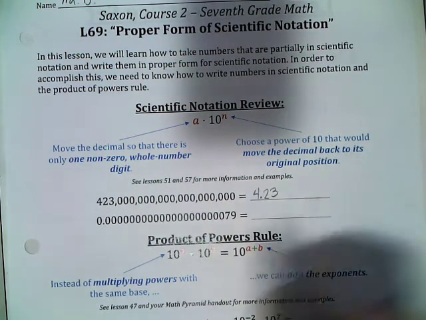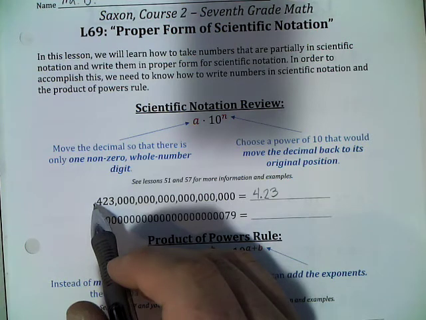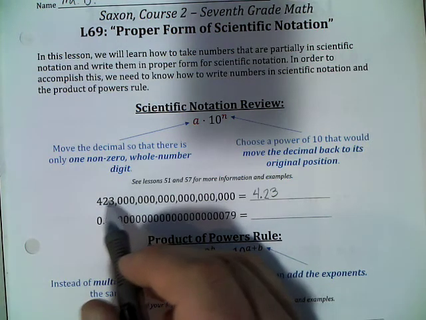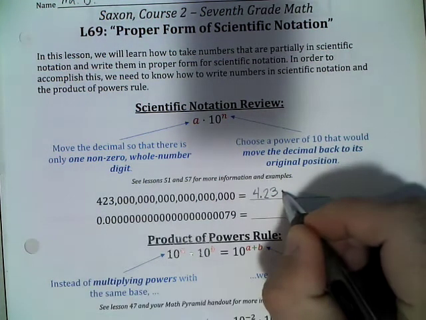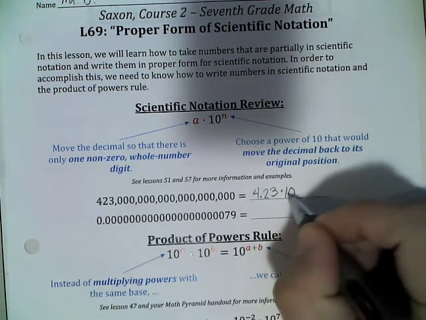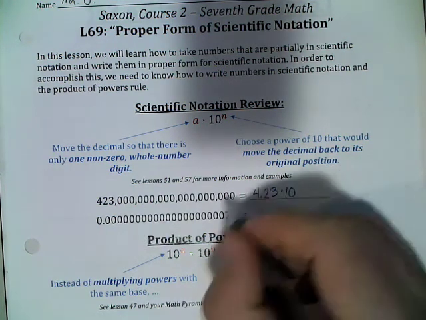4.23. Very common error here is a lot of students want to just say 4. They forget that one whole number digit does not mean you can just scrap the 2 and the 3. So make sure you got that 2 and that 3 still. So now I need to multiply this by a power of 10, and this is going to give me the instructions on how to turn this back into this.